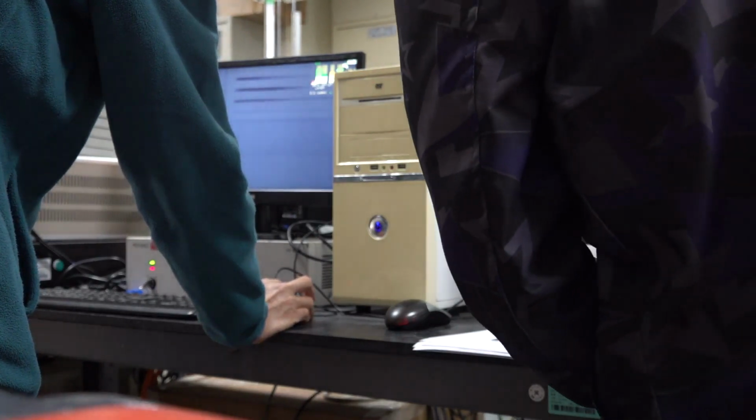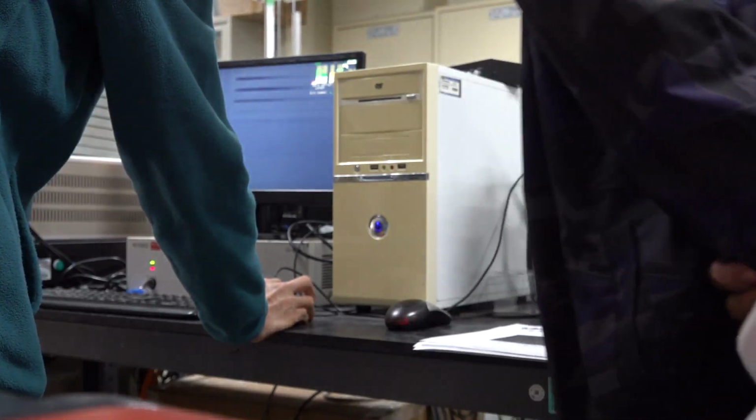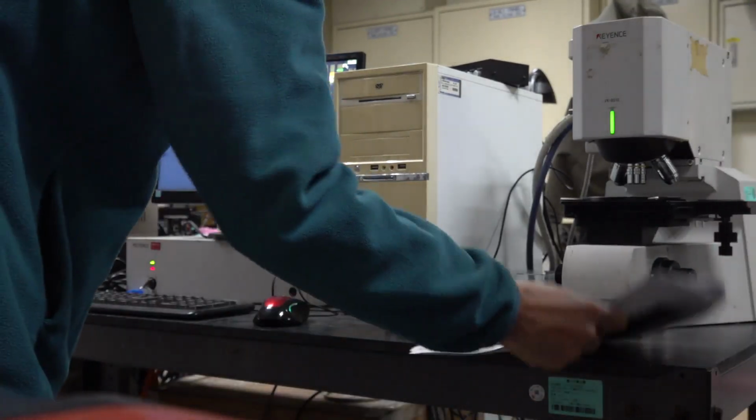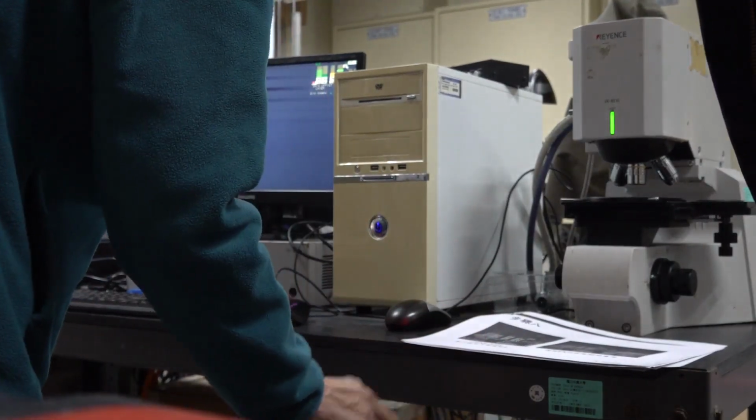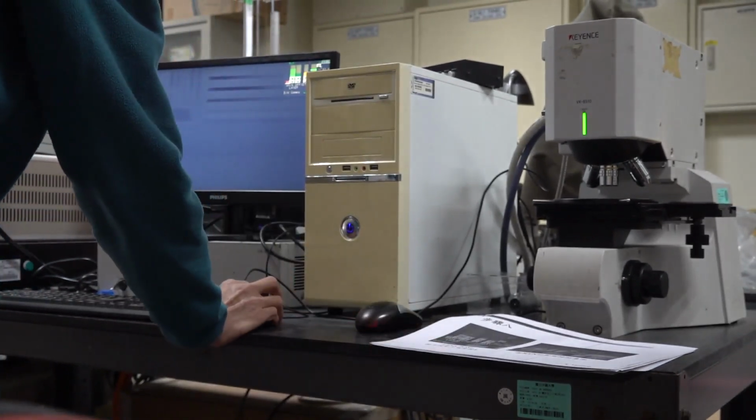Okay, after we select, say, 12 microns for high. Then we change the low.